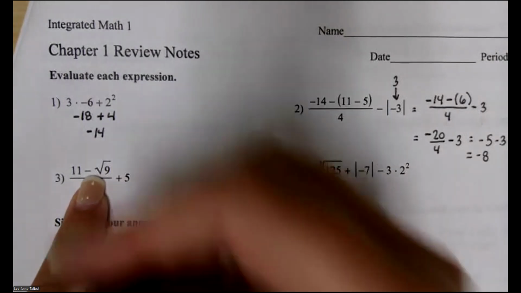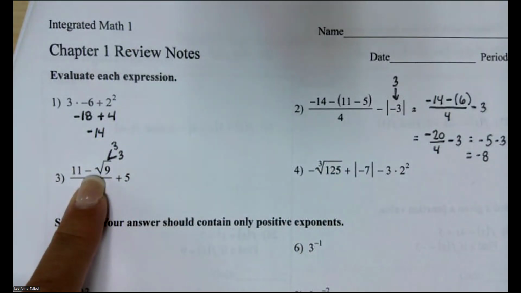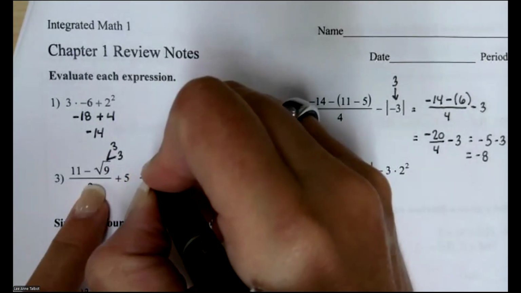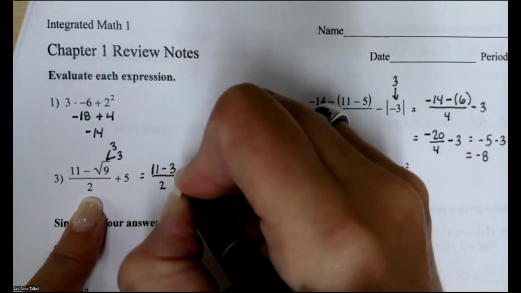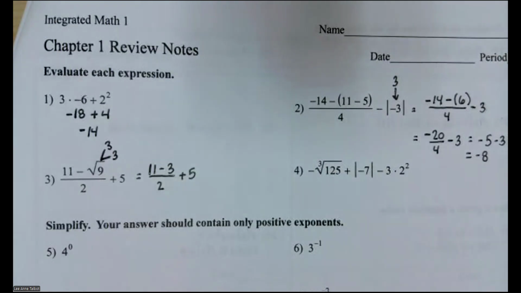11 minus the square root of 9. So it's a square root, so I'm going to put the little branches off, 2 branches, because it's a square root. And reminding myself that 3 times 3 is 9. So this is 11 minus 3 over 2 plus 5. Any questions about where the 3 came from?